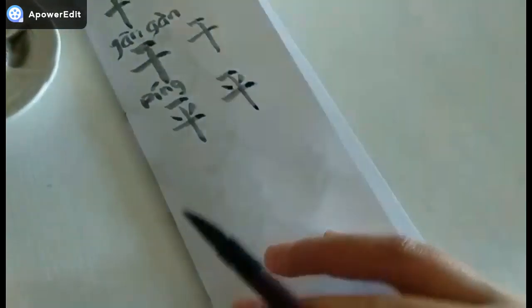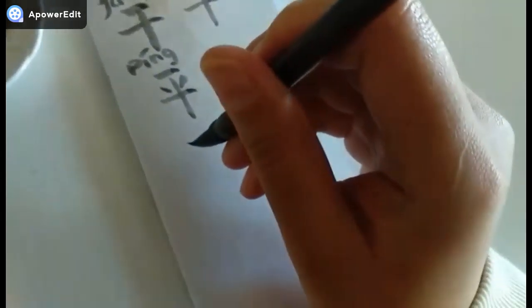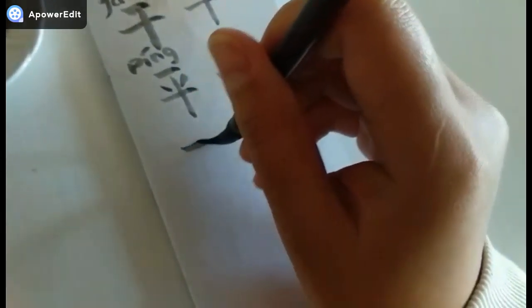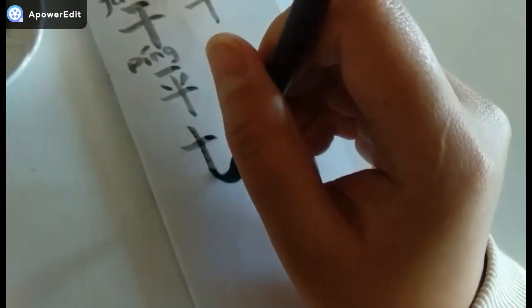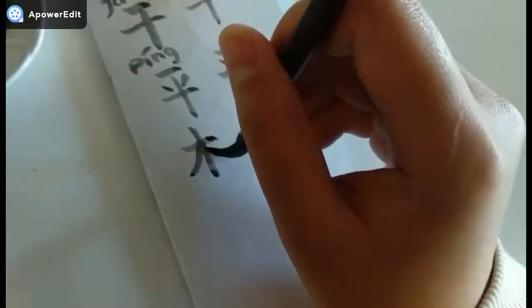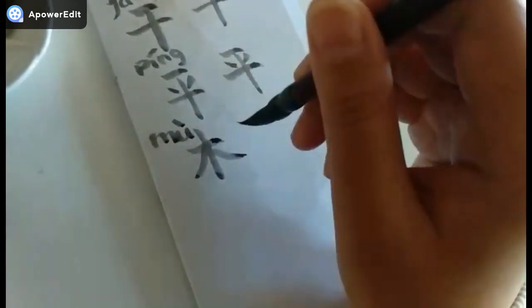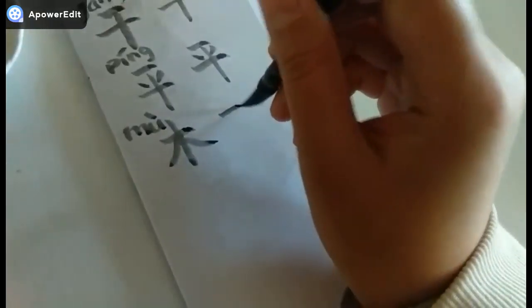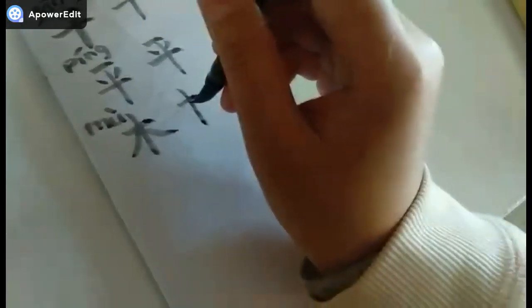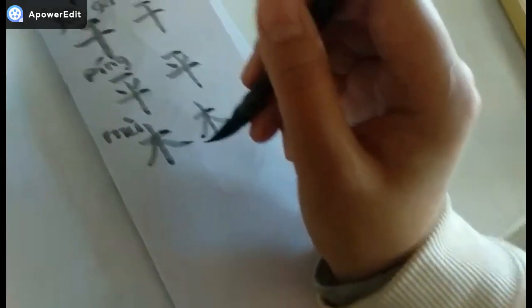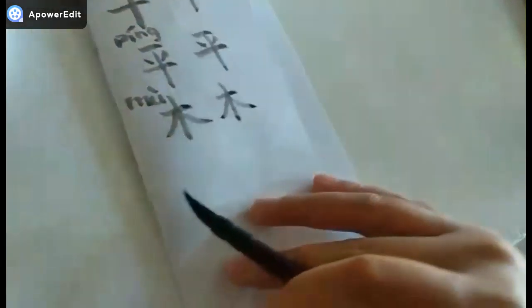平. Number 4 is 木, tree or wood. Okay, let's try 木. 1, 2, 3, 4. 木. 1, 2, 3, 4. 木. Number 5 is 米, rice.